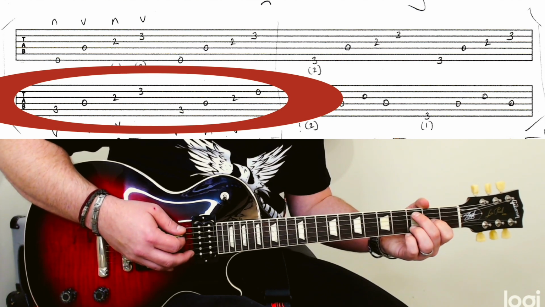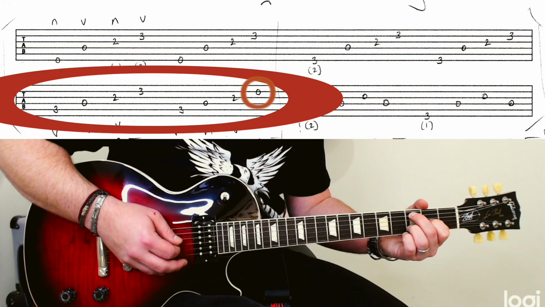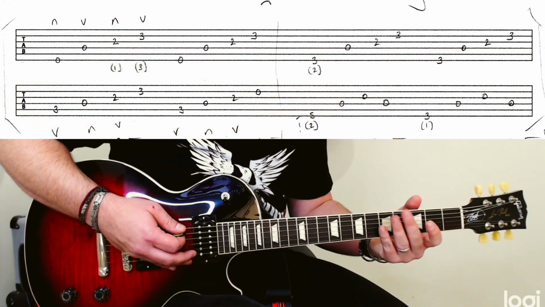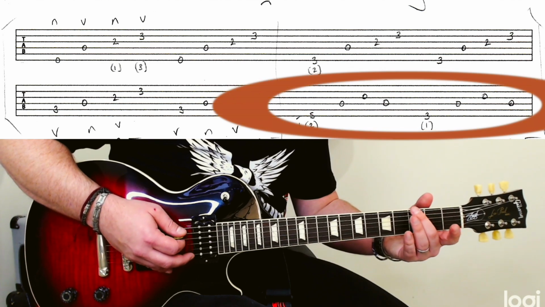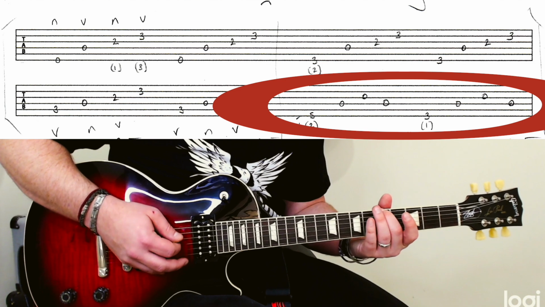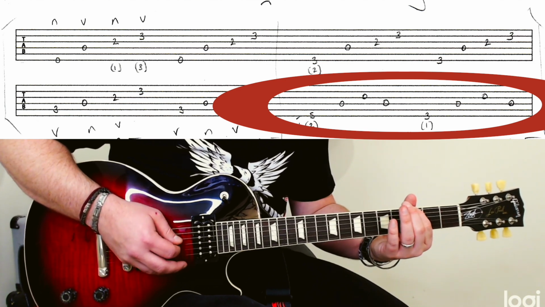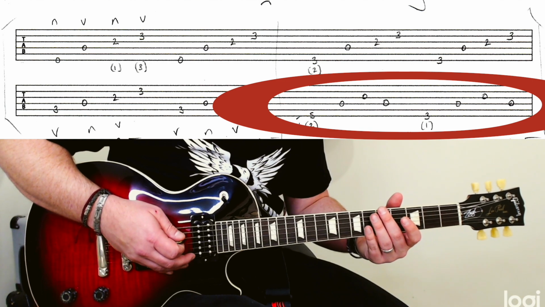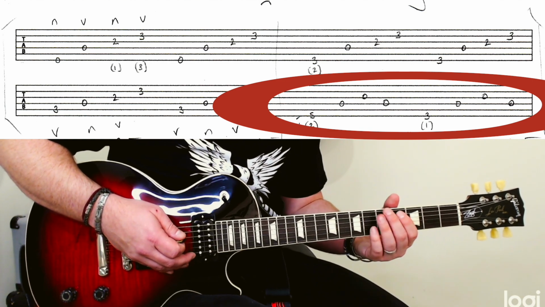But then the second time you're going to play an open B string. And you're going to use that open string as a chance to slide up with your second finger onto that 5th fret, which is not an A in this case because it's dropped down, it's actually a G.